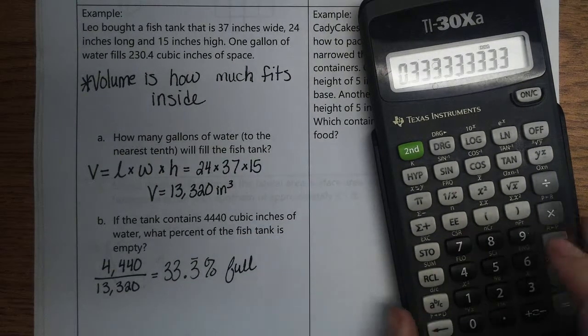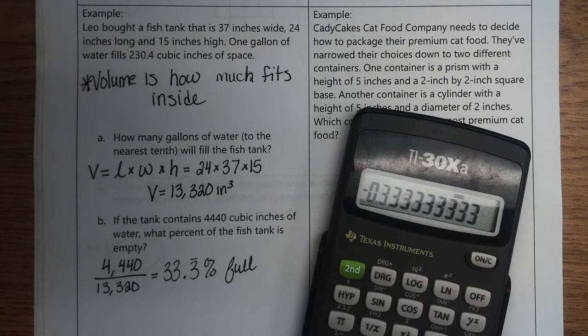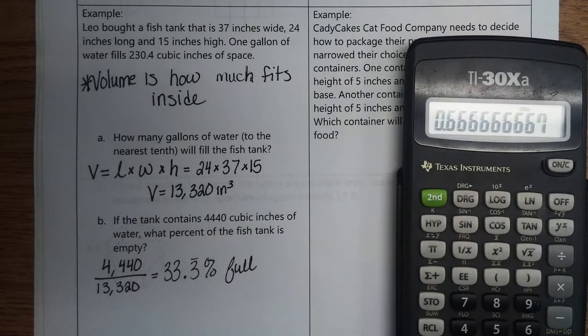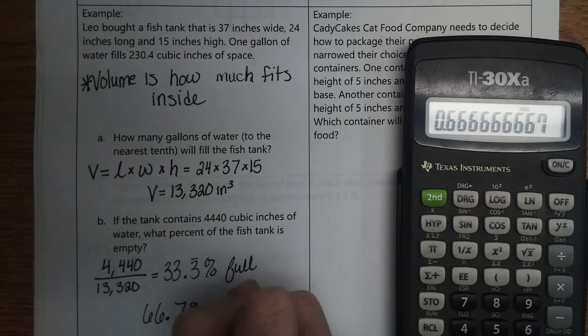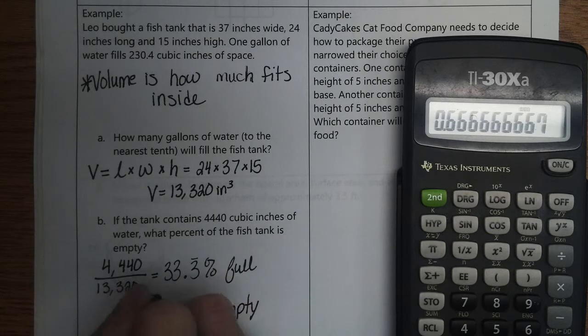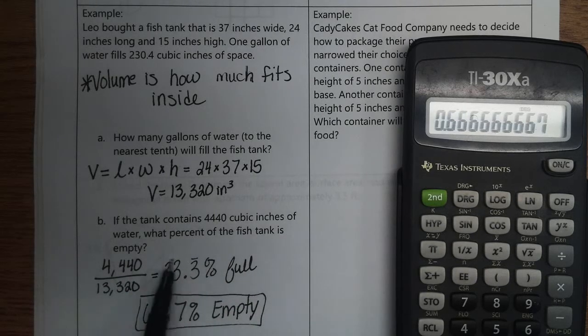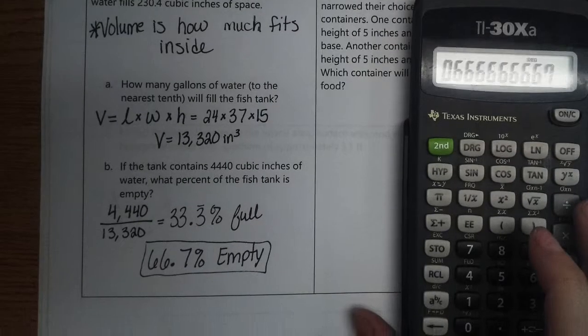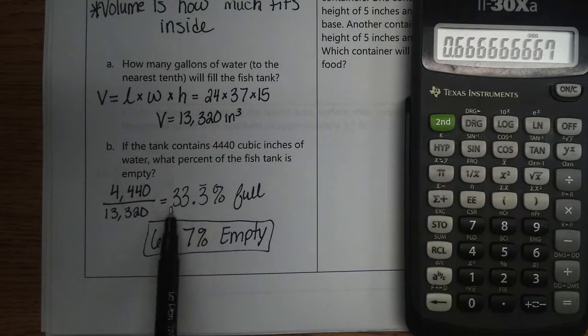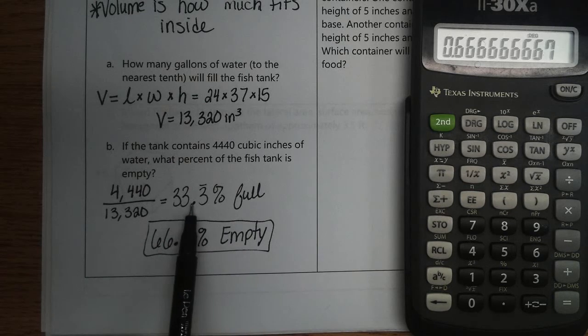So if that much of it is full, that means that 66.7% is empty because it has to be 100% between the two options. So I took 100, subtracted that to get 66.7% empty. Oh, sorry. There we go. So that much is full. I took 100 and subtracted what was the amount full to get how much was empty.